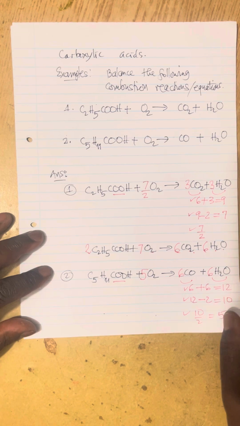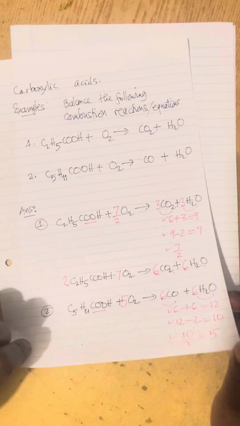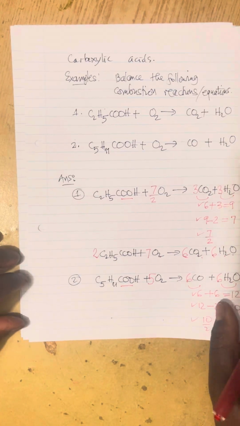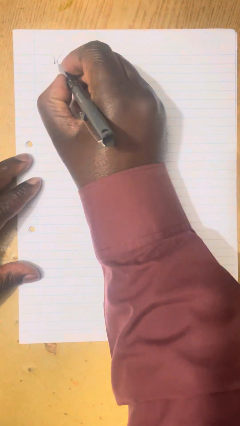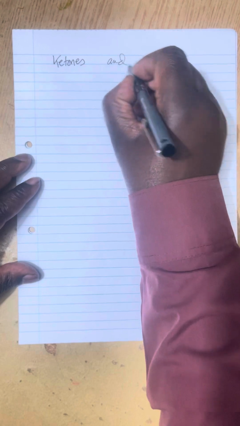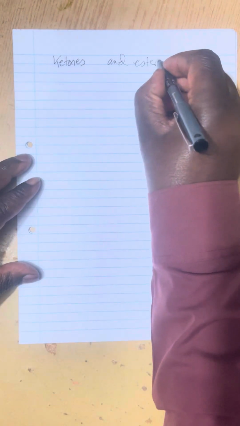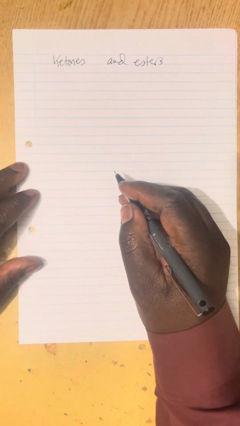Now, for ketones and aldehydes, the approach is the same. For esters, the approach is the same. I'm just going to give one example of ketones and one example of esters. Let's just say here, ketones and esters, or esters, whichever pronunciation you prefer.